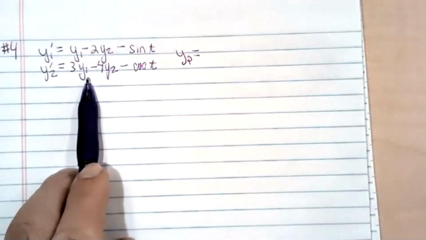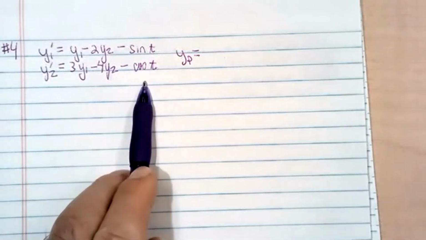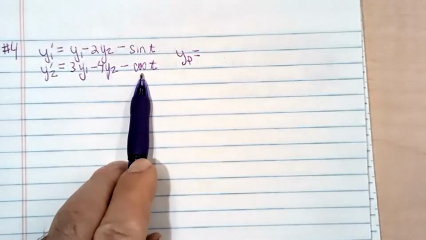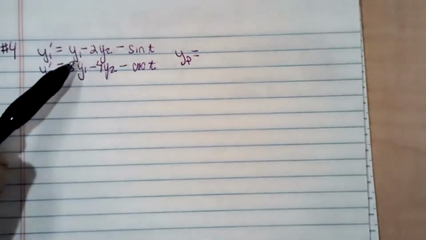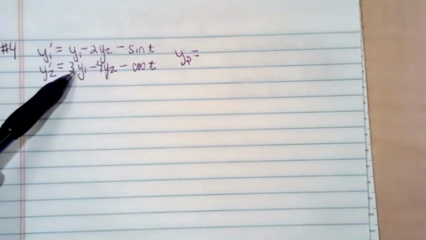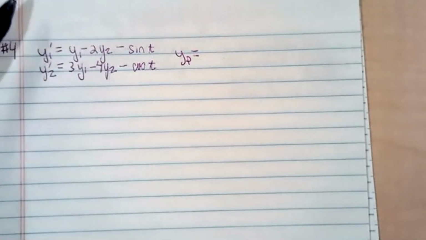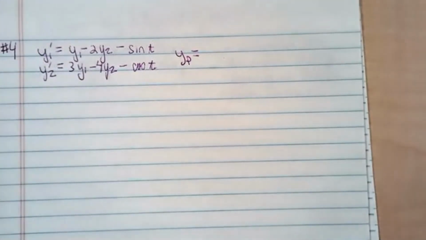And by the way, that's perfectly safe for this reason. I know the particular solution is going to involve sines and cosines, but what's over here, if I just took those off, I'm not expecting a pure sine or a cosine here unless I had eigenvalues that were pure imaginary. And let me just check here. I think we're good.